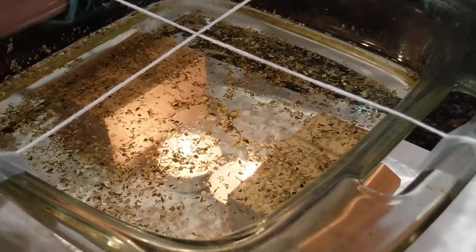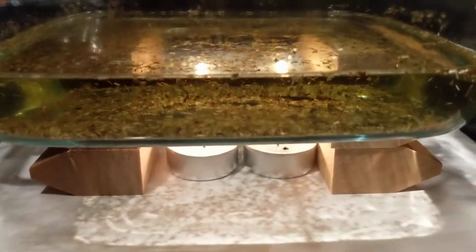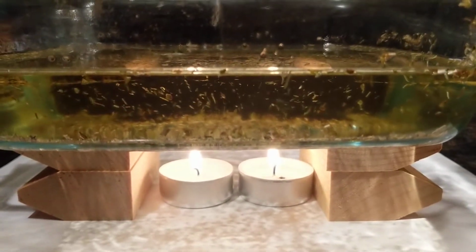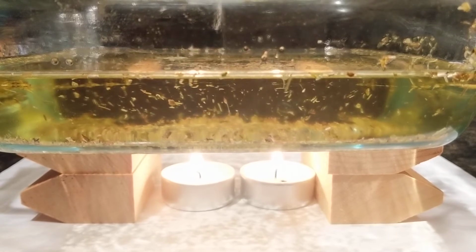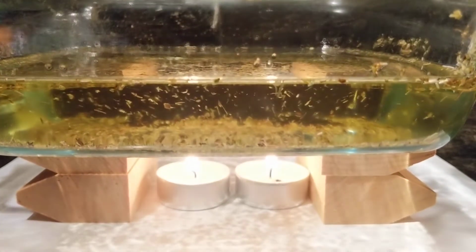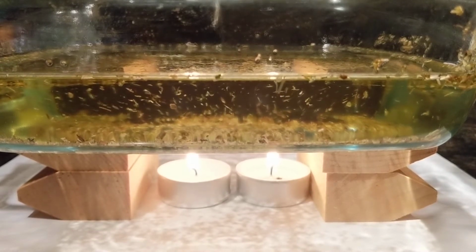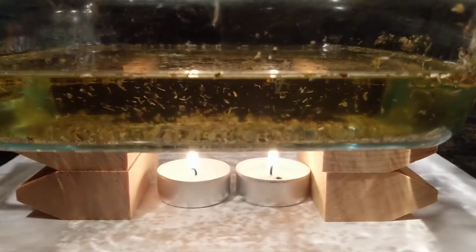Let's see if you can see it from the side too. You should be able to see bits of oregano getting pulled in over the heat, and they rise up and move over. Keep watching till you see it. See? Okay, now that's proof that there's a convection current going on. So now I'm trying to use this as a model.